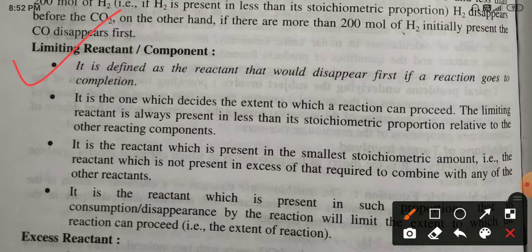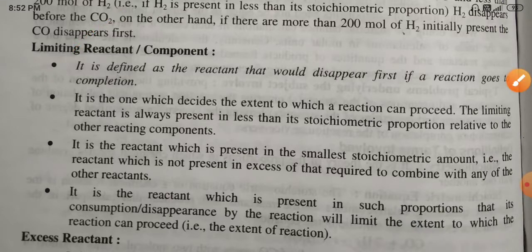The limiting reactant is always present in less than its stoichiometric proportion relative to the other reacting components. It is the reactant which is present in the smallest stoichiometric amount. It is the reactant which is not present in excess of that required to combine with any of the other reactants. It is present in such proportion that its consumption or disappearance by the reaction will limit the extent to which the reaction can proceed.